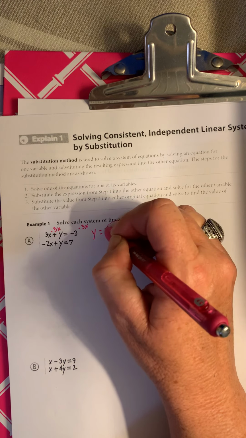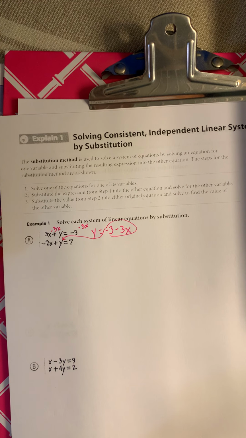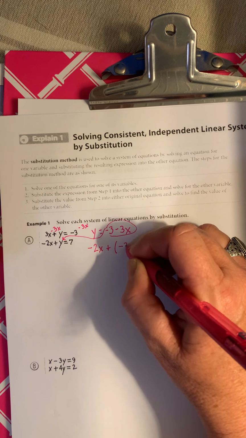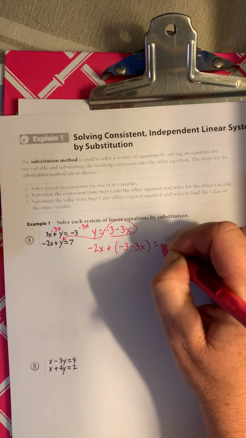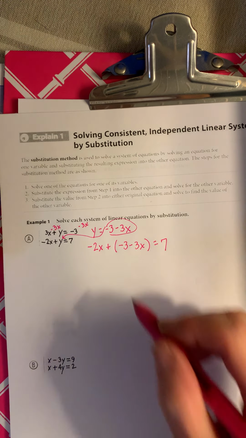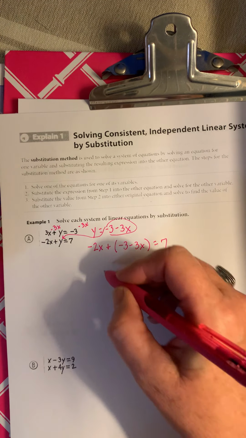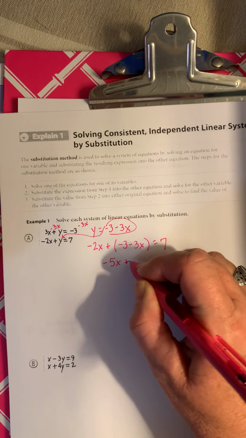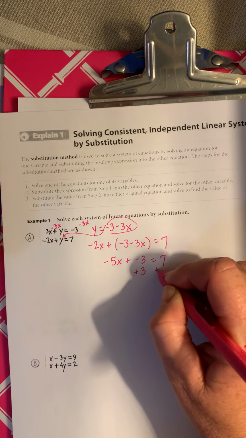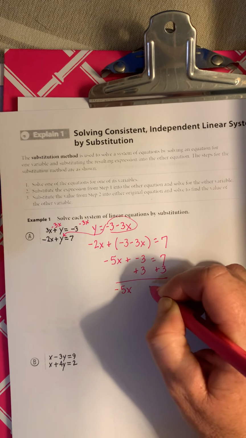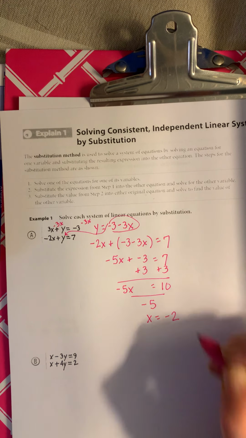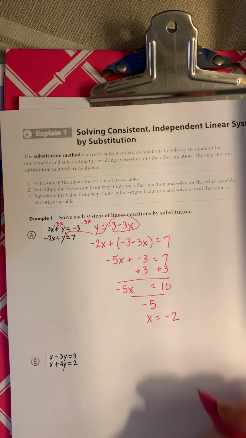Now I want to substitute this in to the second equation for y. Okay, so the -2x stays the same. Y becomes this, and this is equal to 7. Okay, so I substituted. Now if I combine my like terms, -2x plus -3x is -5x. Regular algebra 1 here, I'm going to add 3 to both sides. And if I divide by -5, x is -2. Okay, I've got half my answer.